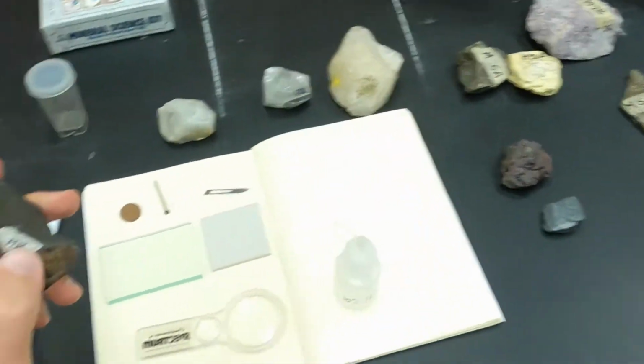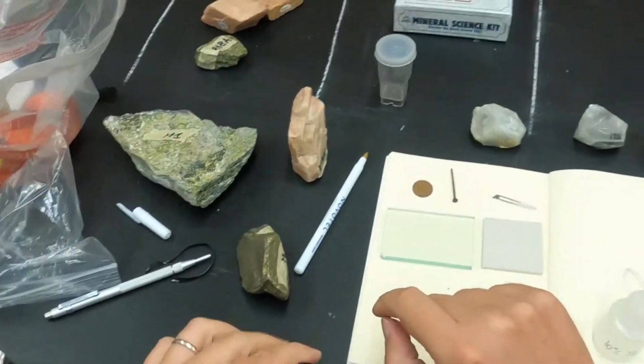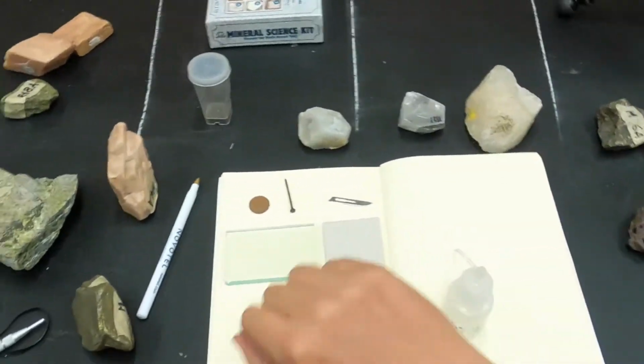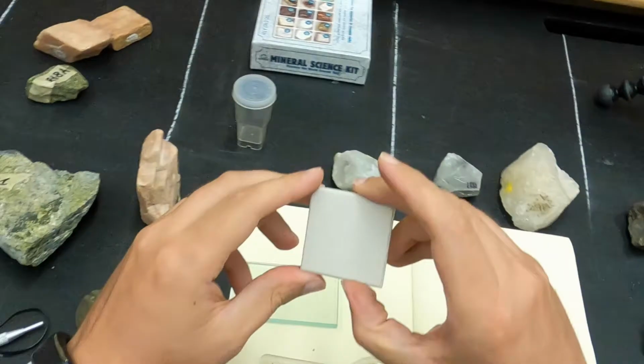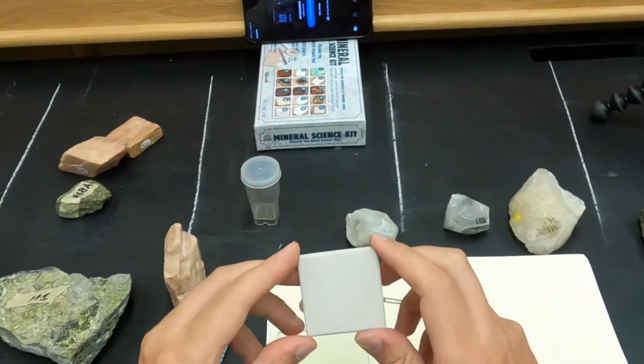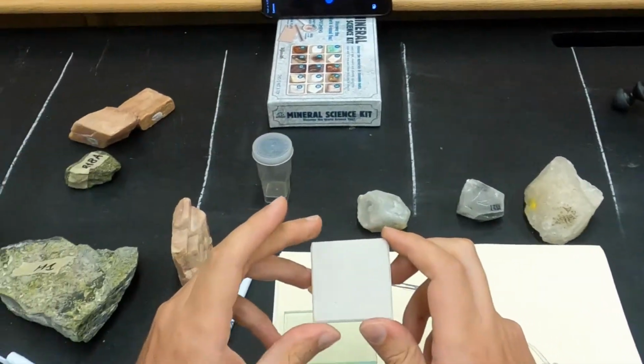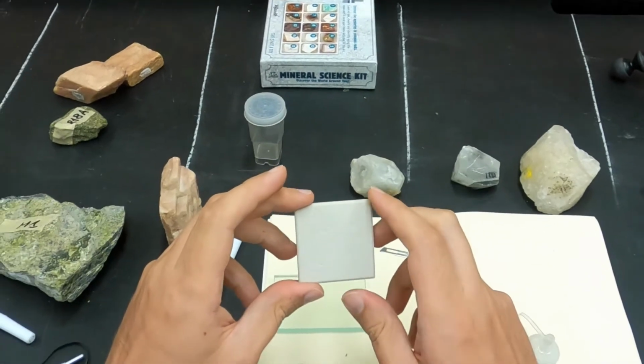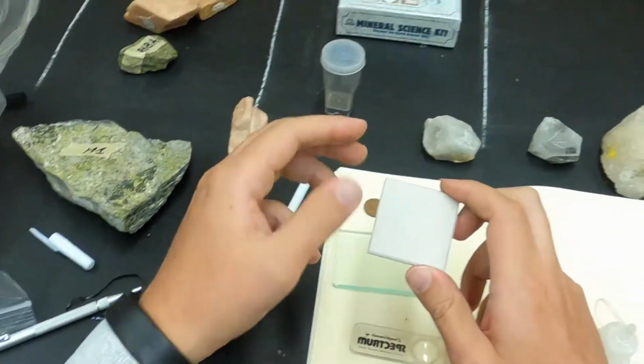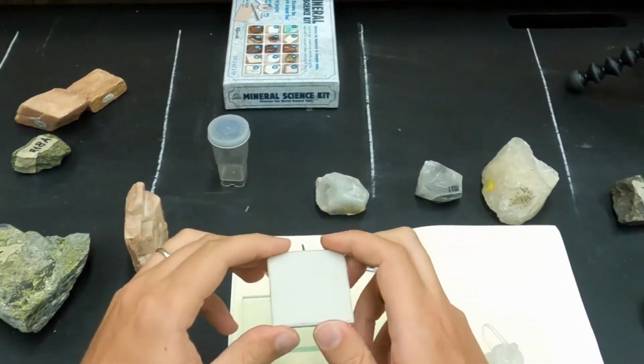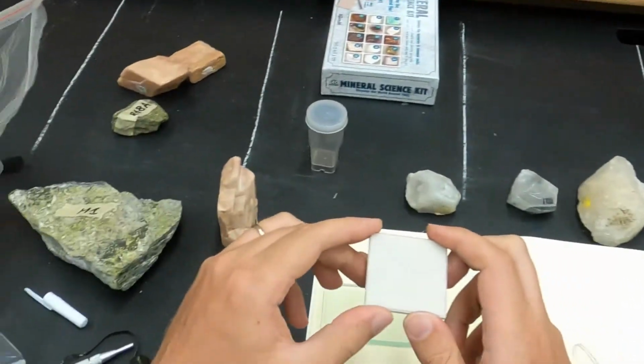One thing I was really forgetting, I think, is the fact that the streak plate is not only used for the identification of hardness, we also use it for testing for streak color.